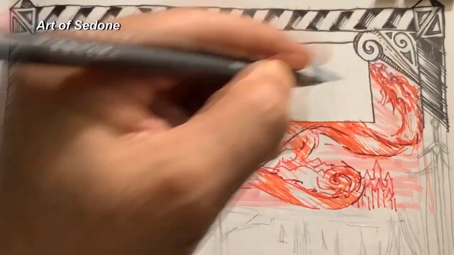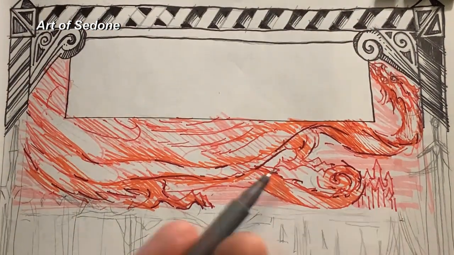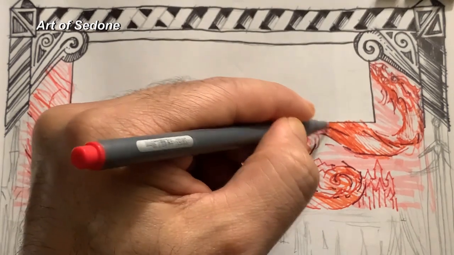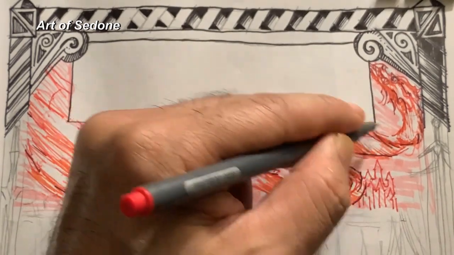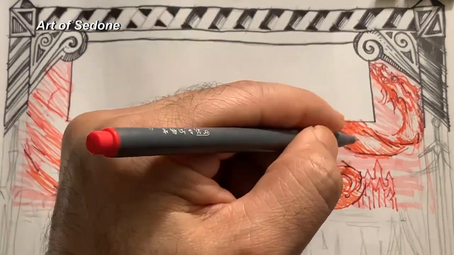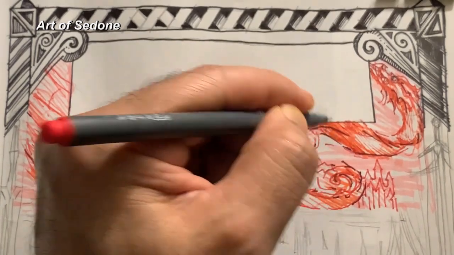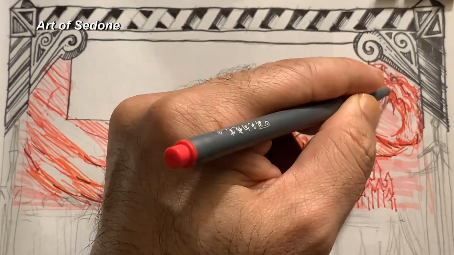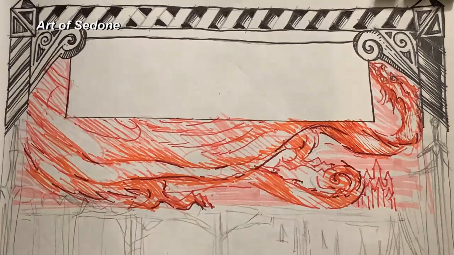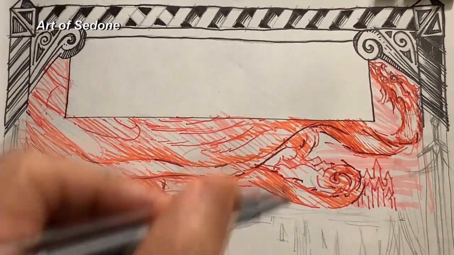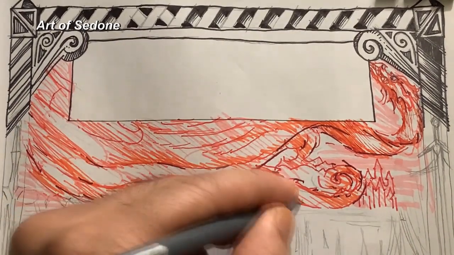It'll stand out. So just to begin with, that's what I'm going to do with this one. But that's one way to work into the highlight area.